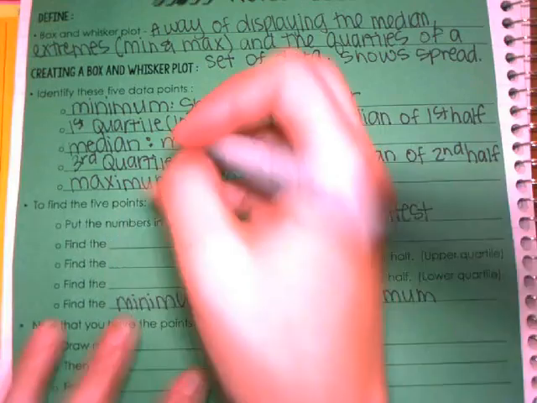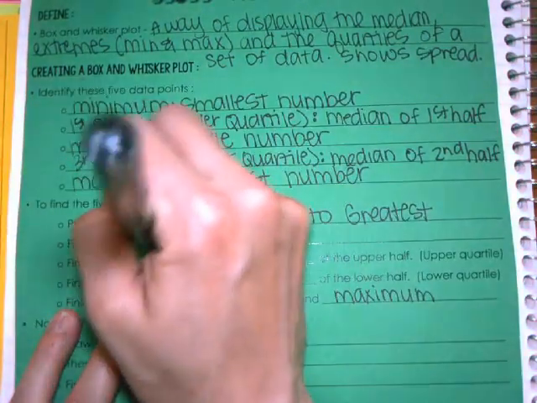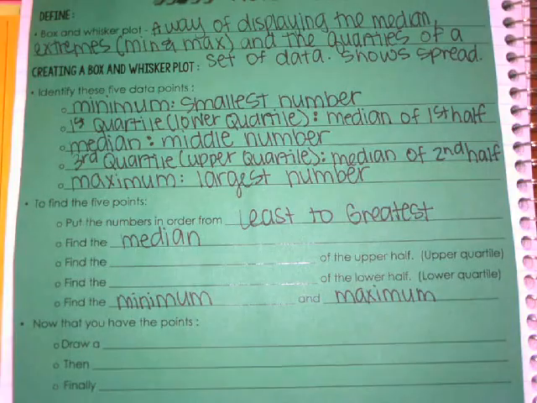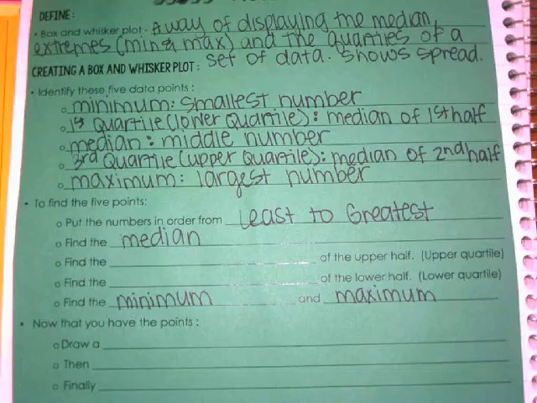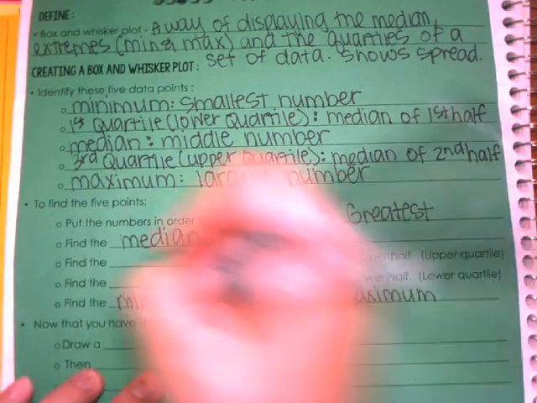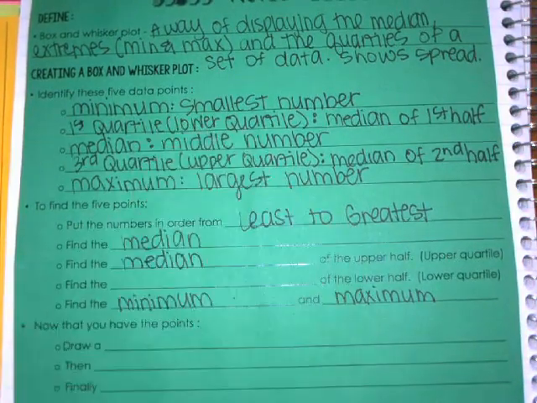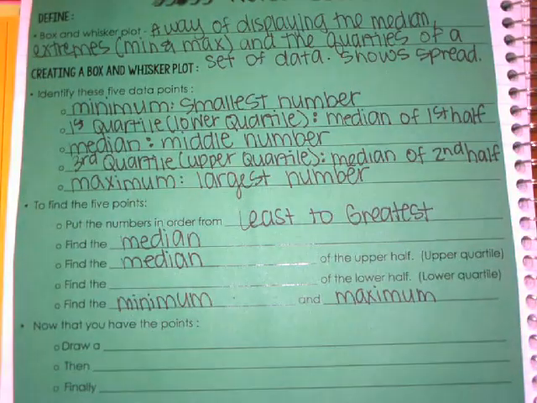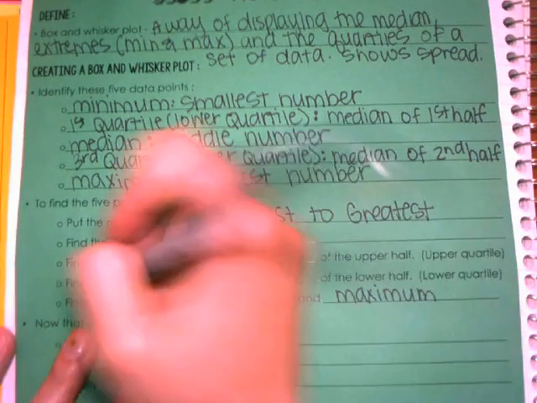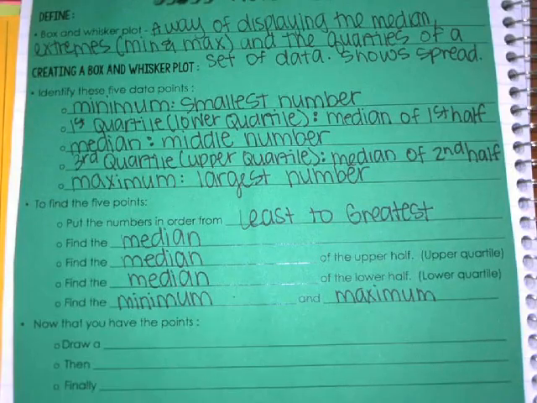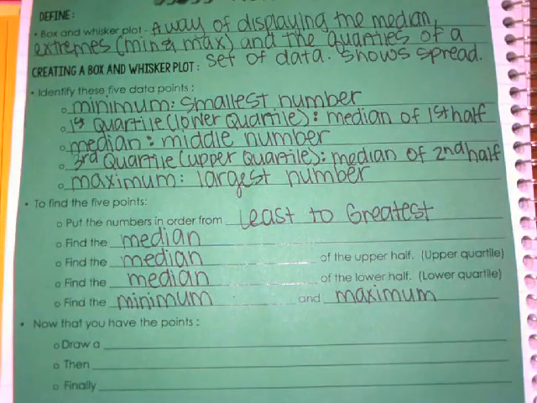You do have to find one number first. You have to find that middle number, that median, first. You can't find the first quartile and you can't find the third quartile unless you found the median. Once you have found the median, then you can find the median of the upper half of numbers, which is the upper quartile, and you can find the median of the lower half of numbers, or the lower quartile.